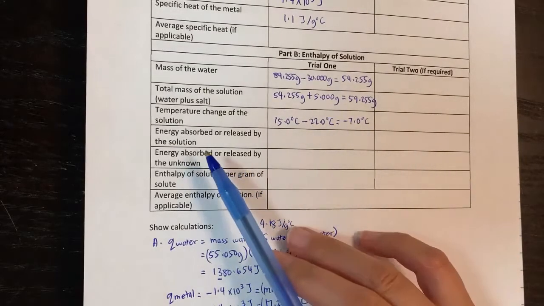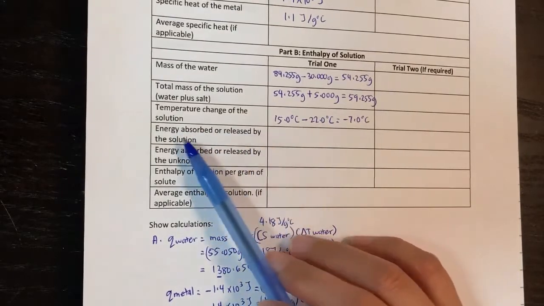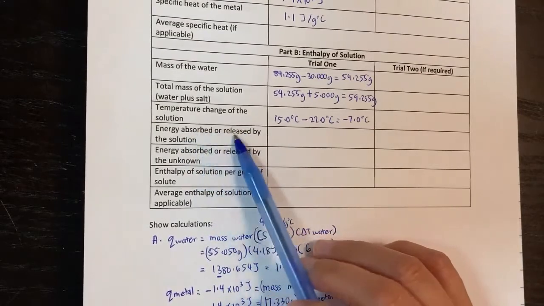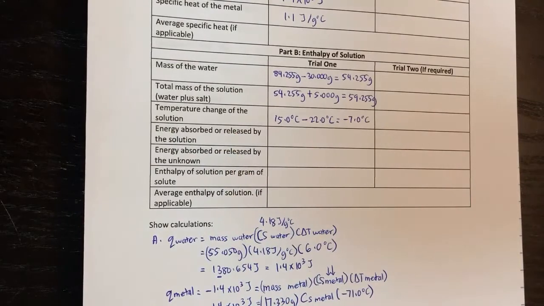Now the next part, they ask you to calculate the energy absorbed or released by the solution. The reason they say absorbed or released is that we have 2 scenarios. In this case, the solution is getting colder.